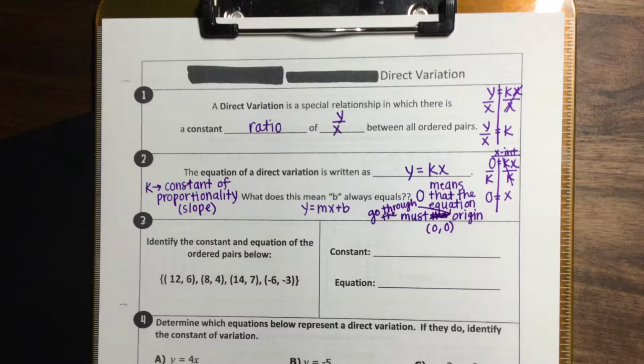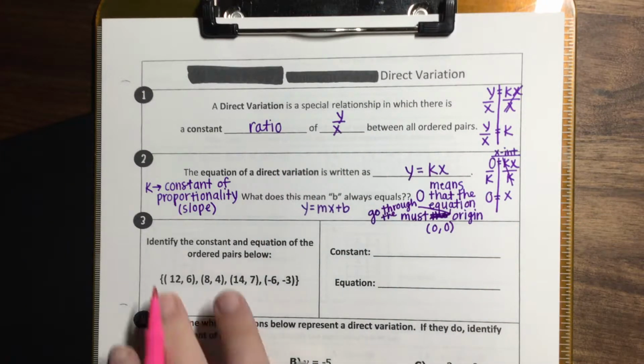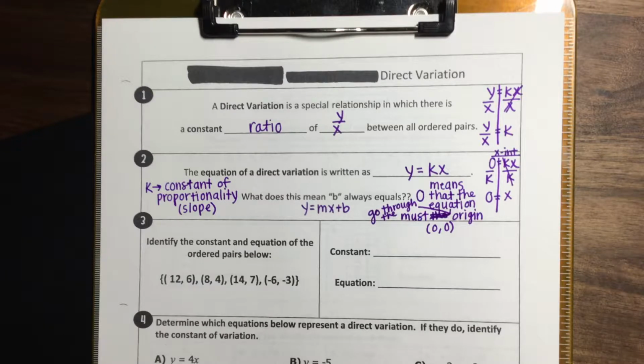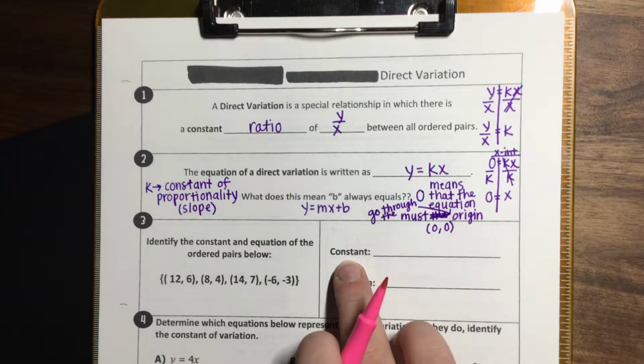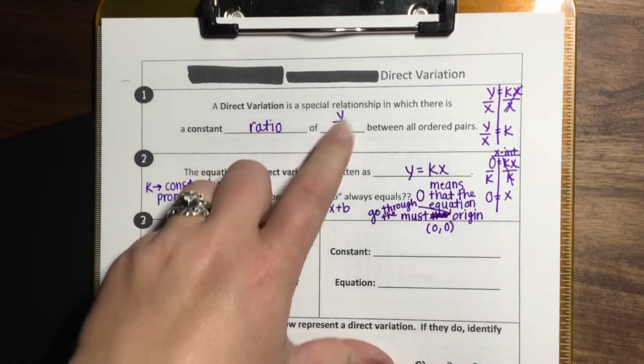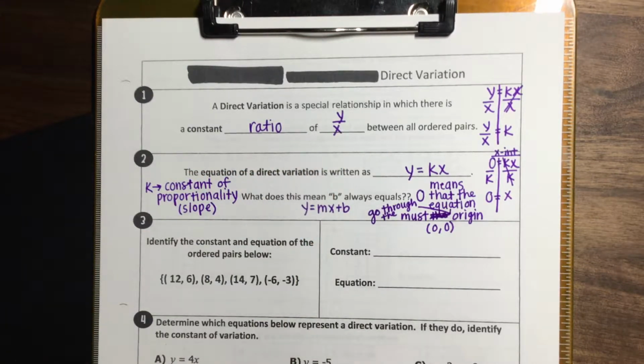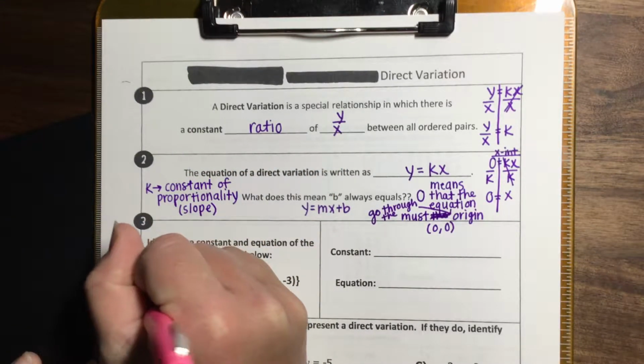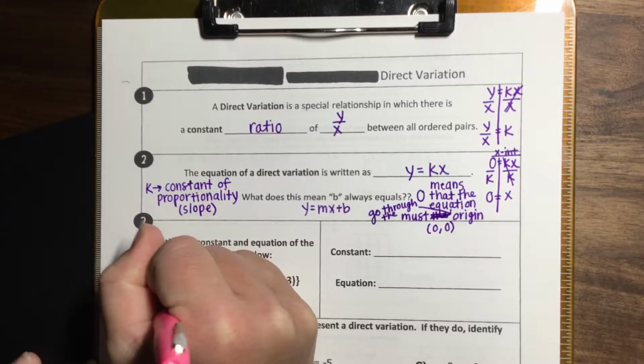All right, so there are our notes for direct variation. Now we're going to do some practice problems. It says identify the constant and equation of the ordered pairs below. Once again, ordered pairs are just points. They're the same thing as coordinates, all that good stuff. So I know in order to find the constant, I'm going to have a ratio of y divided by x. So I have k equals y divided by x.